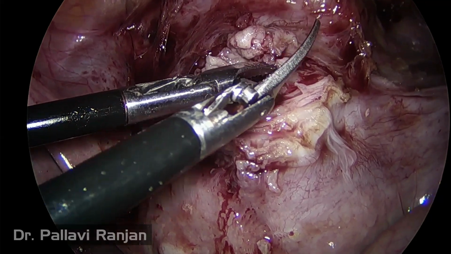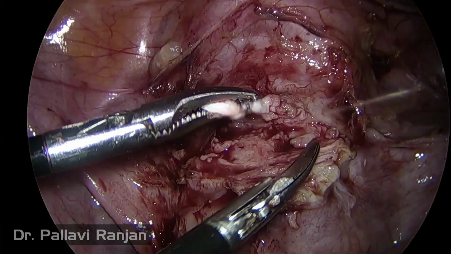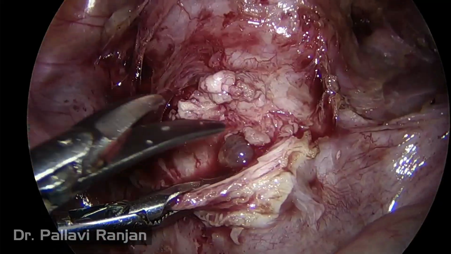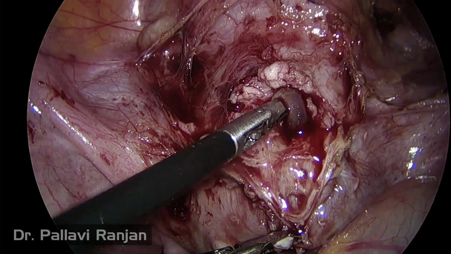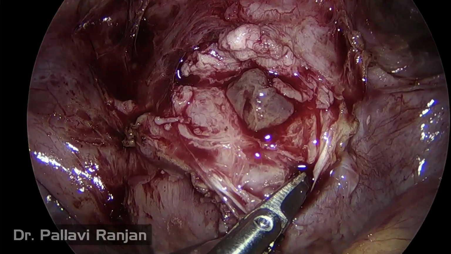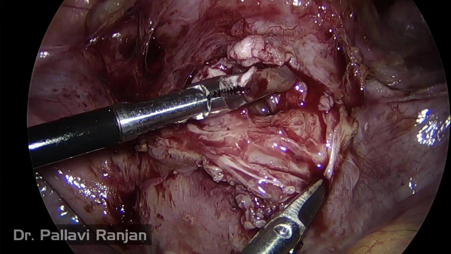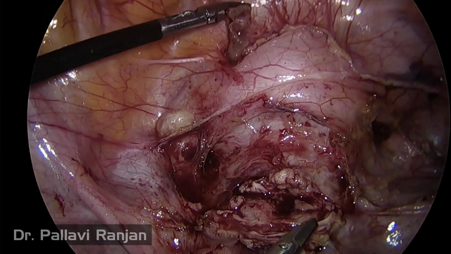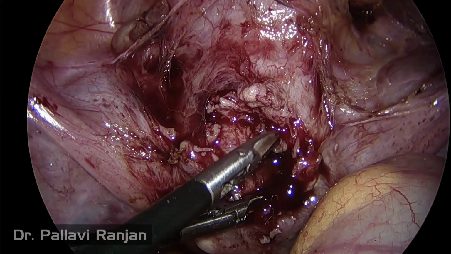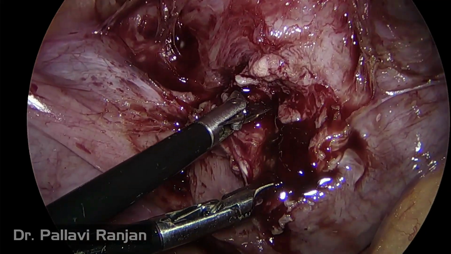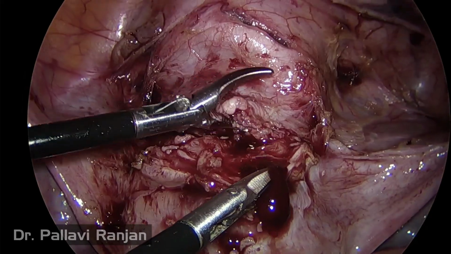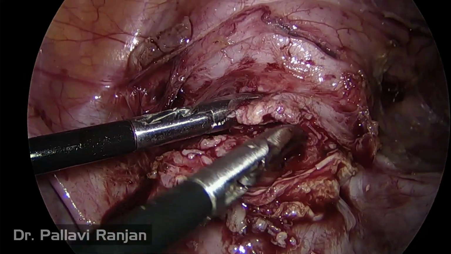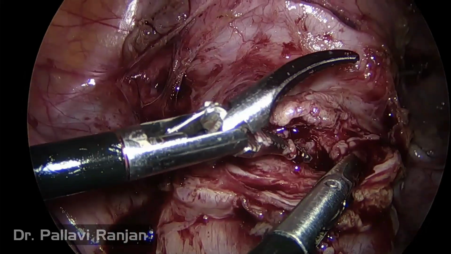So this is the fluid filled sac which is coming out, and one can remove it directly. After the removal of the sac, one has to do adequate suctioning so that the remaining chorionic tissue is removed, and we have to extend the scar now so that we can refreshen the edges of this scar which we have opened.